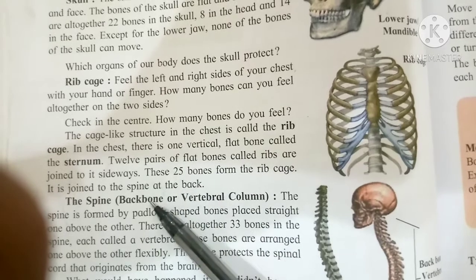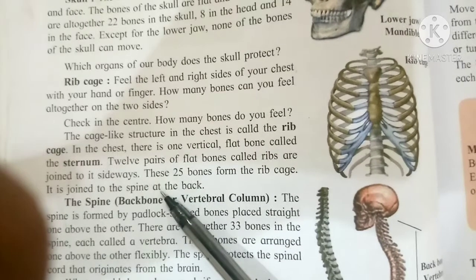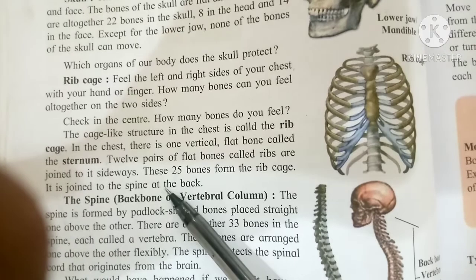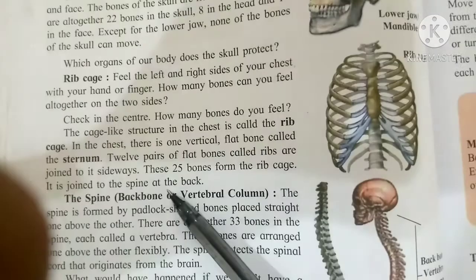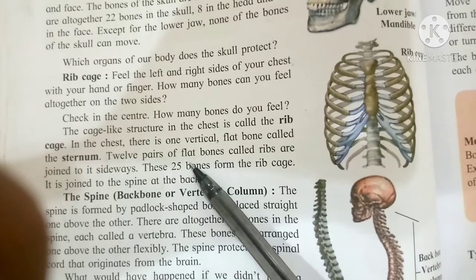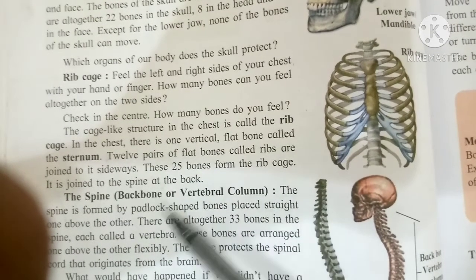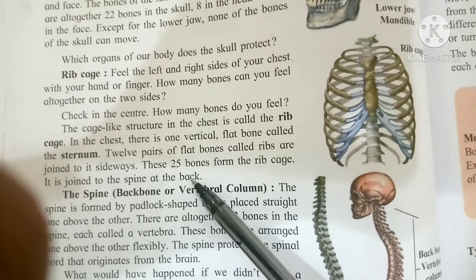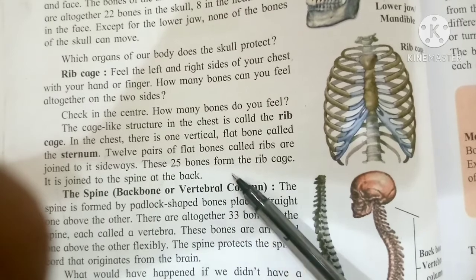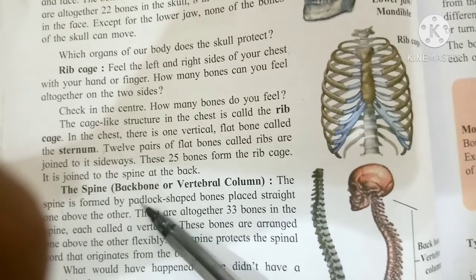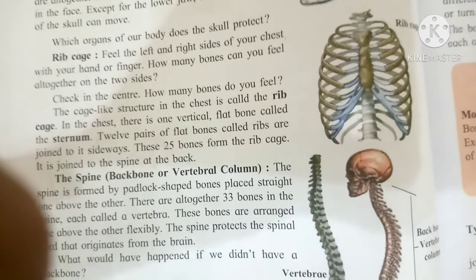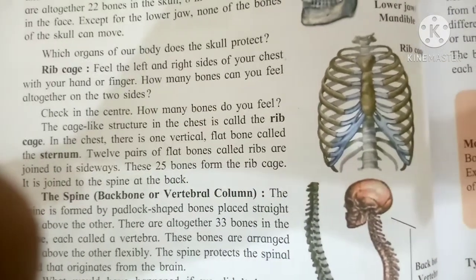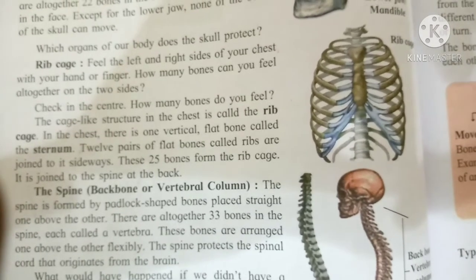Then in the chest, there is one vertical flat bone called the sternum. 12 pairs of flat bones called ribs are joined to its sides. These total 25 bones form the rib cage. It is joined to the spine at the back. Total how many? There are 25 bones in the rib cage, joined together with the spine at the back.